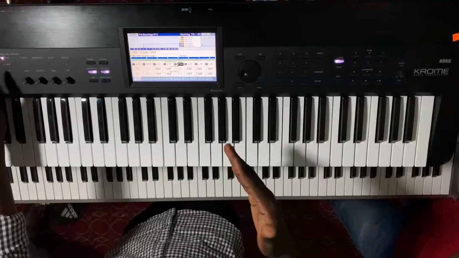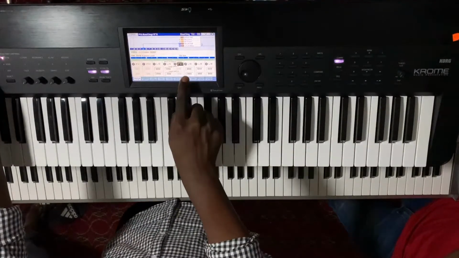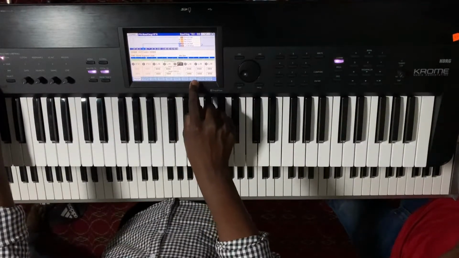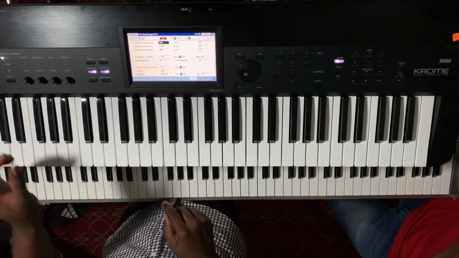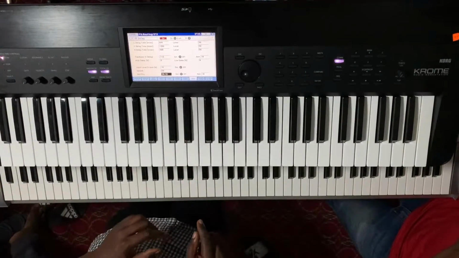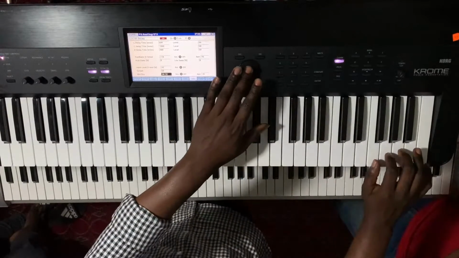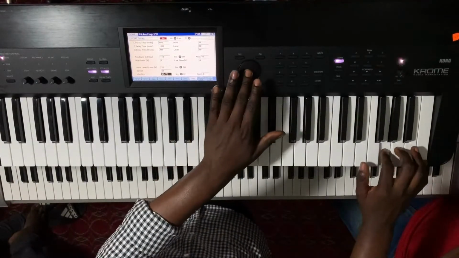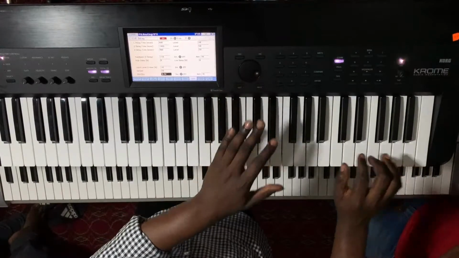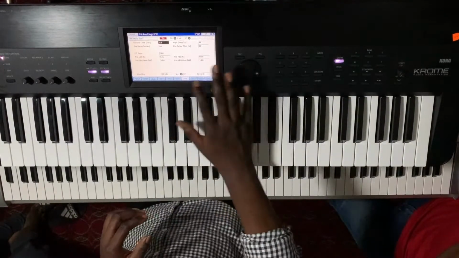The delay ratio is too much. So I'll go to the delay, which is IFX 4? IFX 5, actually. And set the wetness and dryness ratio a little down. Then reduce the reverb ratio a bit.